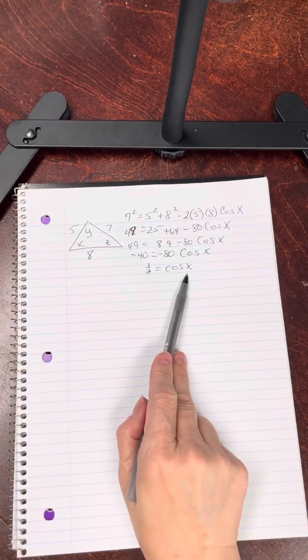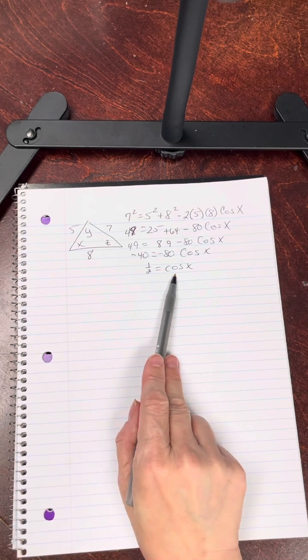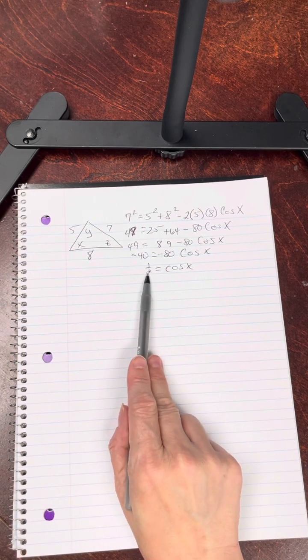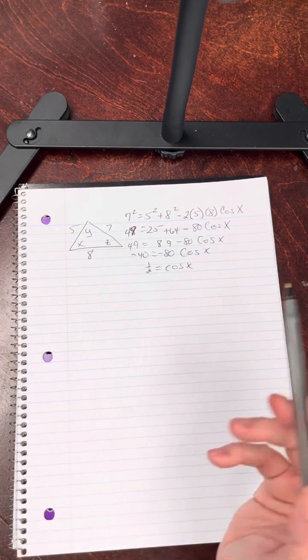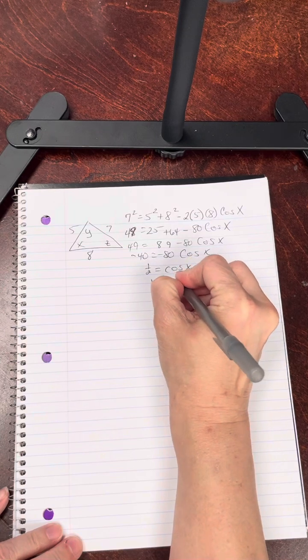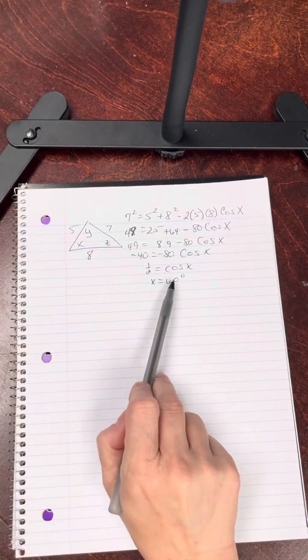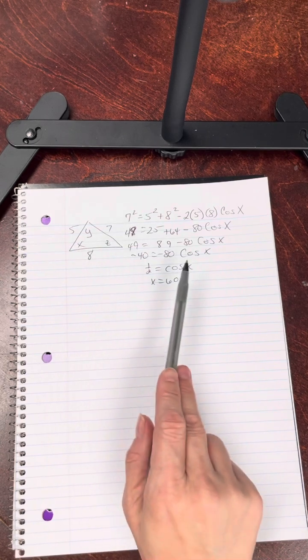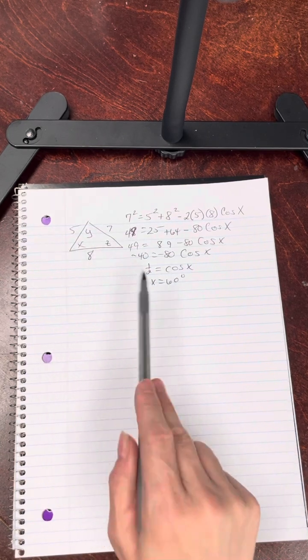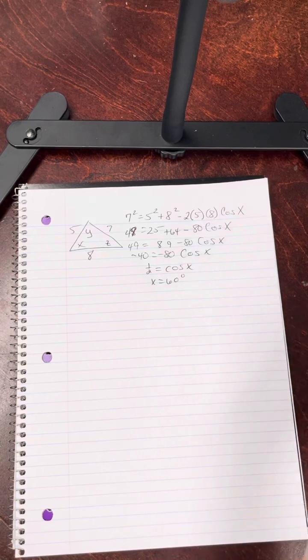Again, you want the calculator to spit out degrees, so you're going to use second or inverse, shift cosine, inverse cosine of 0.5, and it is spitting out x is 60 degrees. Now I look here and it appears that this is acute, so it should be 60 degrees. They give you the other value, but since this is acute, I don't need to stop and figure it out. Now that I have an opposite set, I can shift to law of sines.